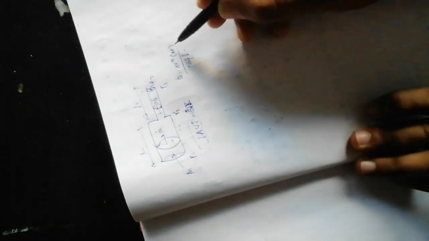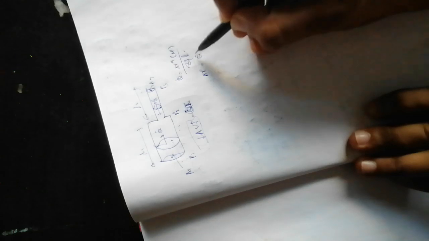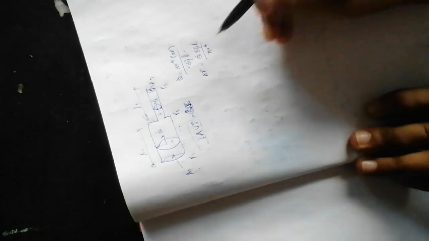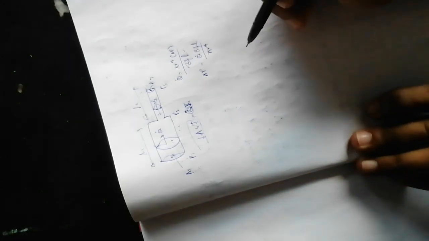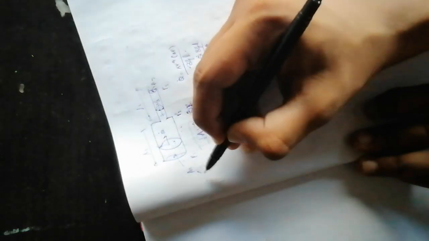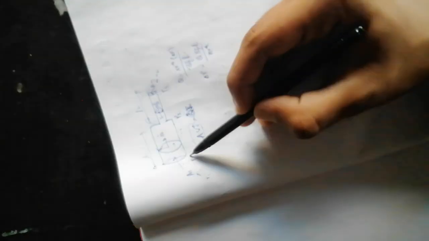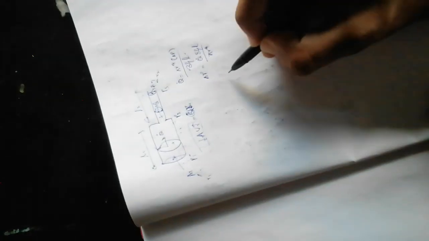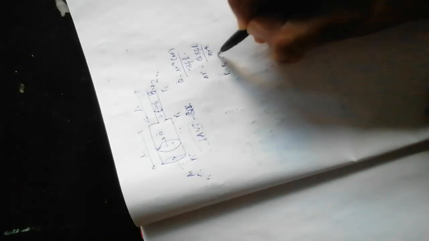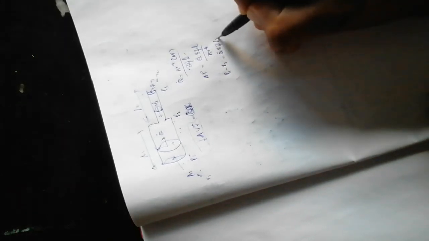So how do you do that? First, make delta P the subject from this equation. Delta P will be equal to Q dot 8 eta L over pi r to the power 4. Now this is area A1. Take the radius of this as R1, radius of this as R2. We'll apply from here to here first. Here to here, what is the pressure difference? P1 minus P2 is equal to Q dot 8 eta L1 divided by pi r1 to the power 4. Now from here to here, P2 minus P3 is equal to Q dot 8 eta L2 divided by pi r2 to the power 4.